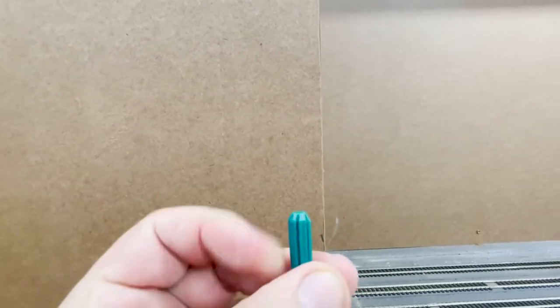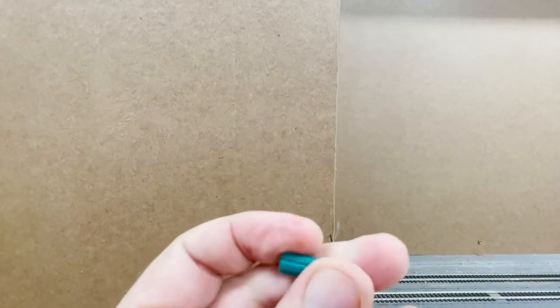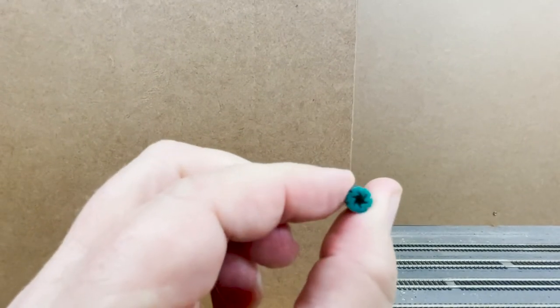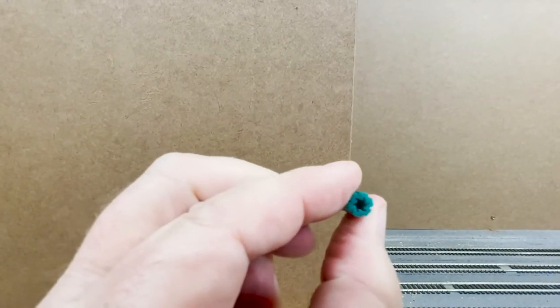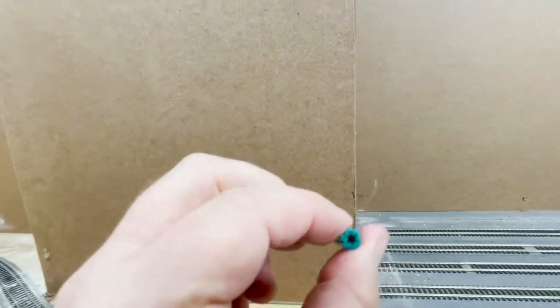And all I use is these little inserts. So you drill the hole and then you insert this in, and then the screw goes in there. So you want to try and line them up as best you can. And that's one of the only ways I've found to line them up.